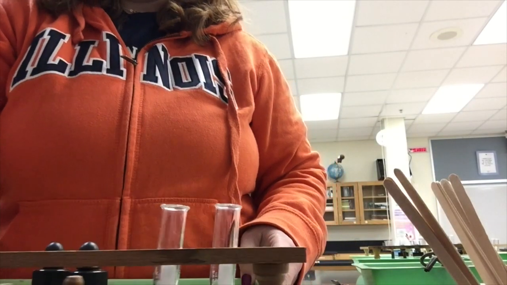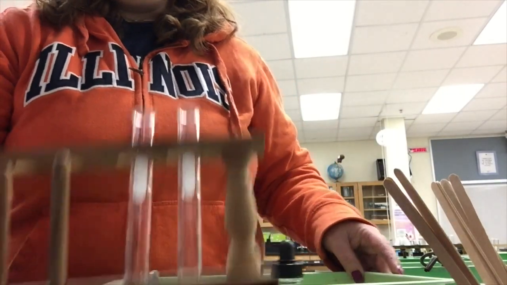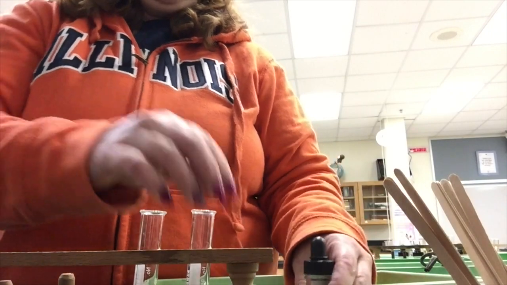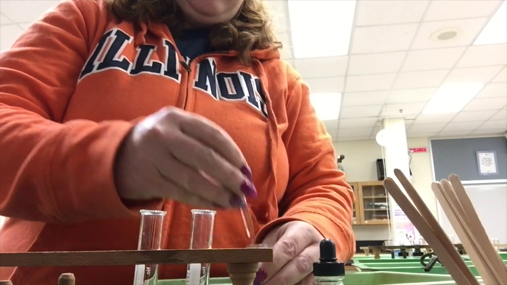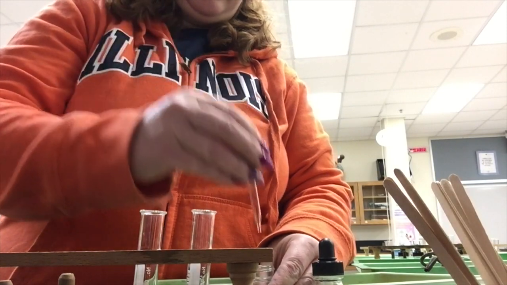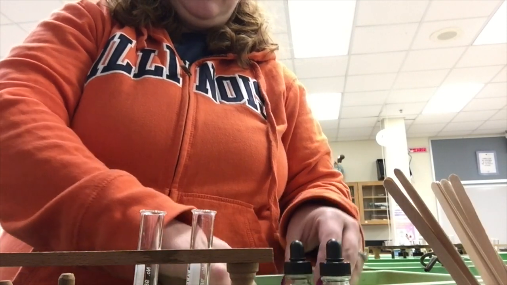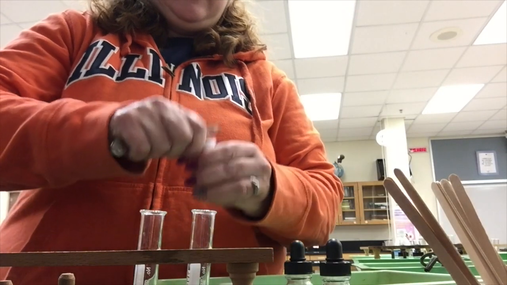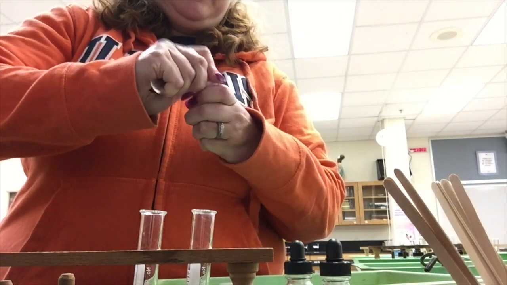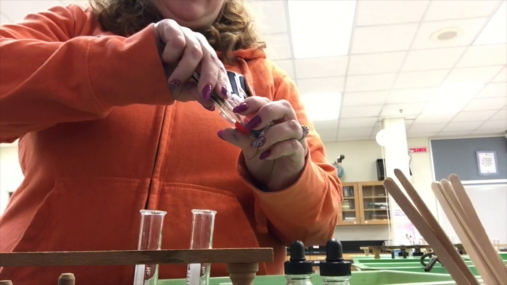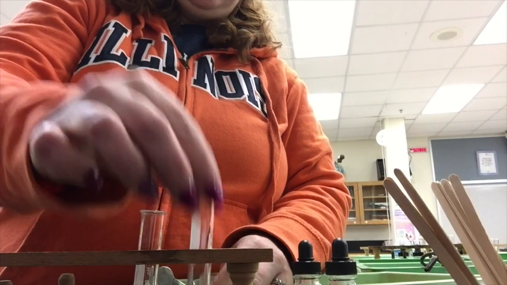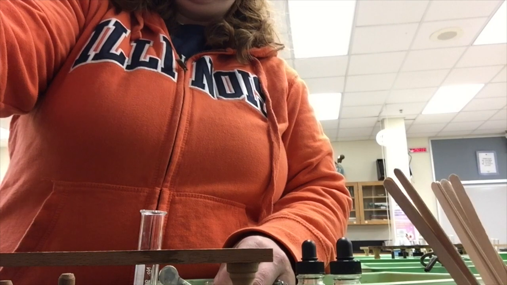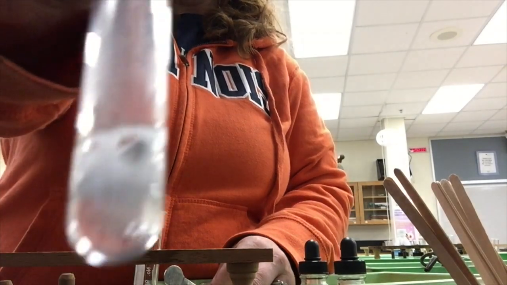All right. So here we go. Here's my test tubes. I'm going to start out by first putting the 1 squirt of HCl. I'm going to use forceps to add the magnesium, 1 piece of magnesium ribbon. Okay, you can see that it is bubbling.